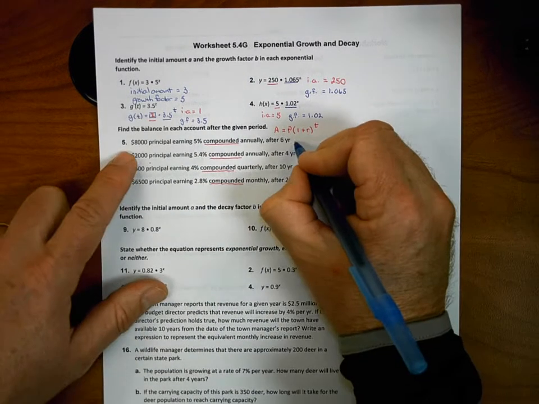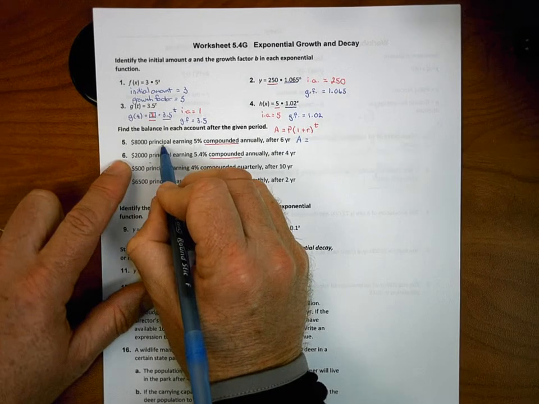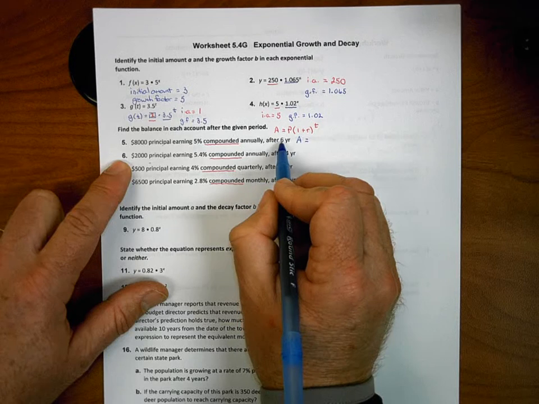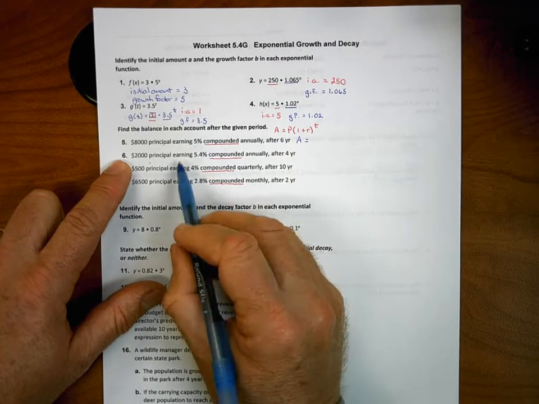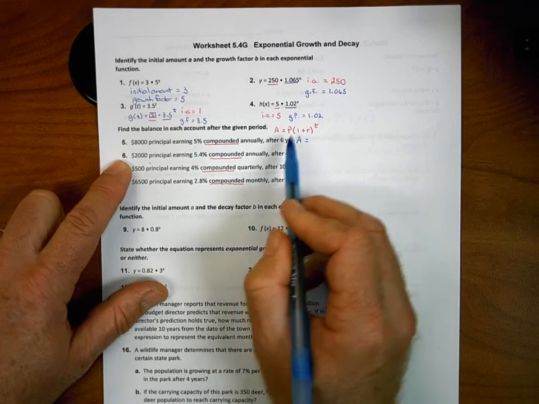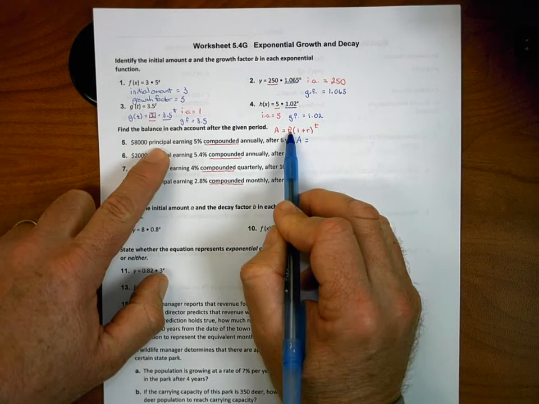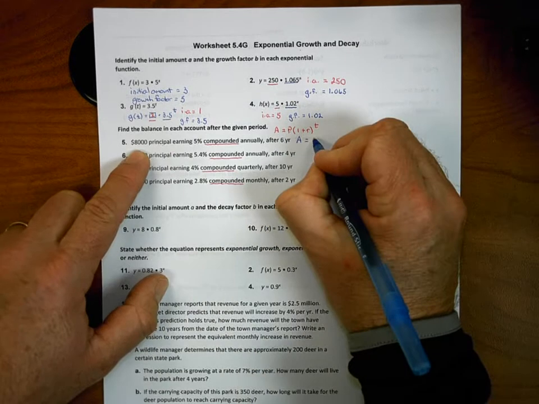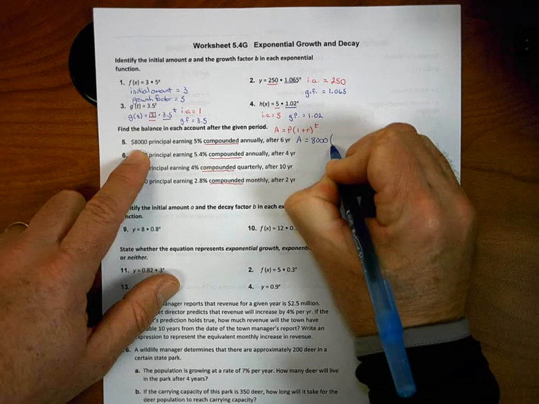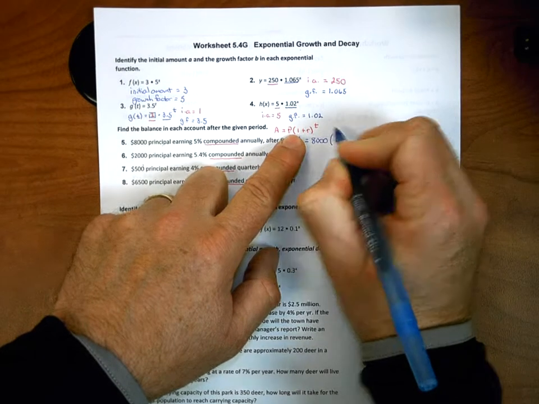Okay, so in number 5, I am going to take the values. I have $8,000 principal. It's earning 5% compounded annually after 6 years. So I want to find the balance of how much money I'm going to have after 6 years. So I take the P. P is called the principal. The principal is the initial amount that you invest, or the initial amount that you put into the account, which is $8,000. I'm going to multiply that by 1 plus R.